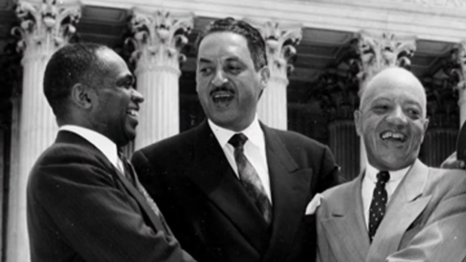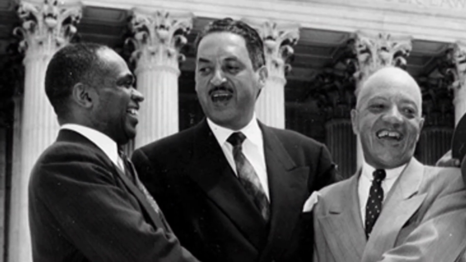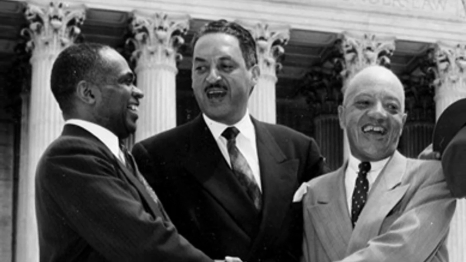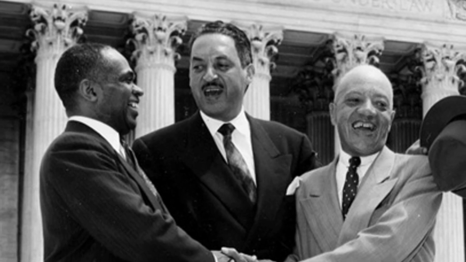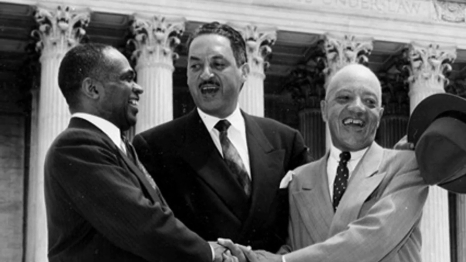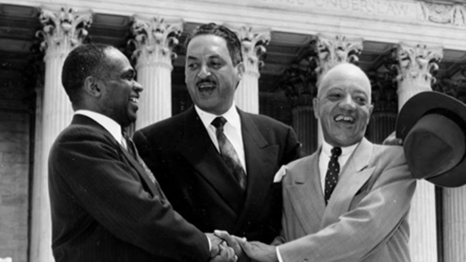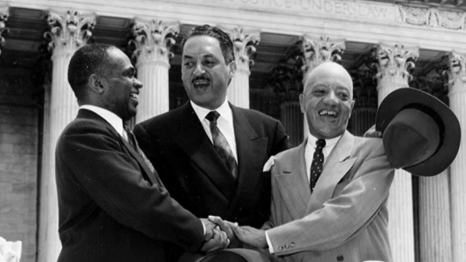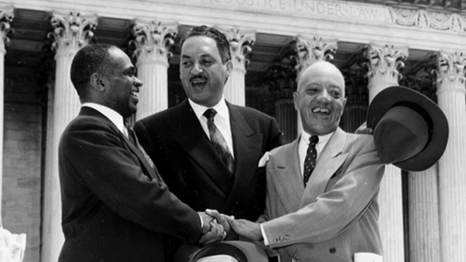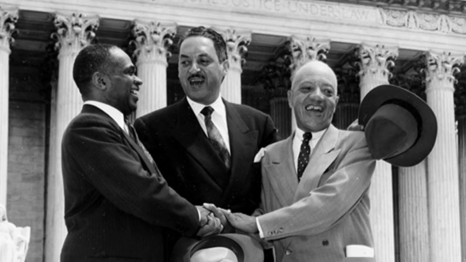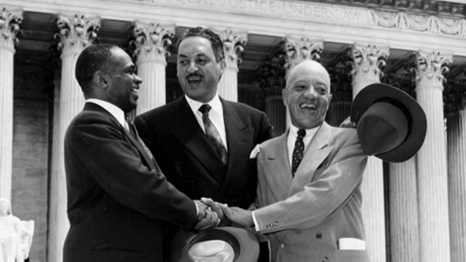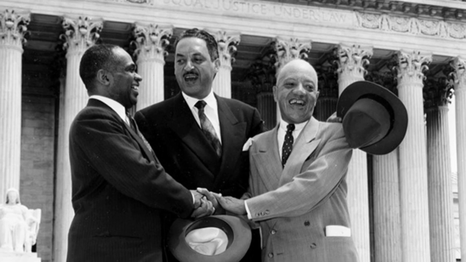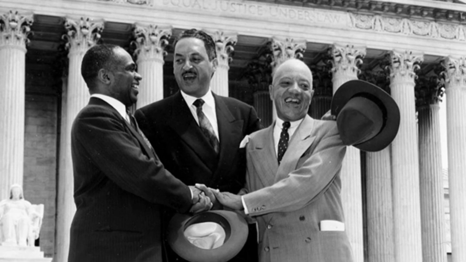In its verdict, the Supreme Court did not specify how exactly schools should be integrated, but asked for further arguments about it. In May 1955, the court issued a second opinion in the case known as Brown v. Board of Education II, which remanded future desegregation cases to lower federal courts and directed district courts and school boards to proceed with desegregation with all deliberate speed. Though well-intentioned, the court's actions effectively opened the door to local judicial and political evasion of desegregation.